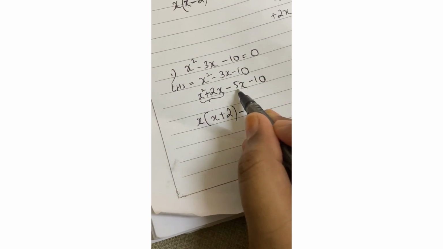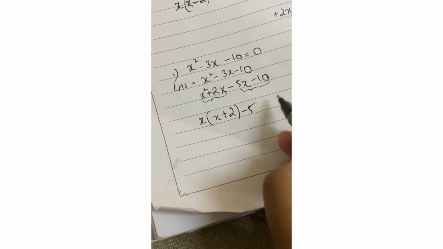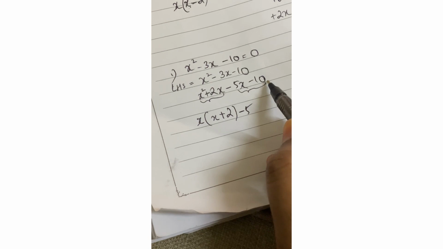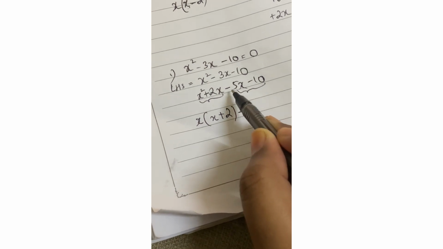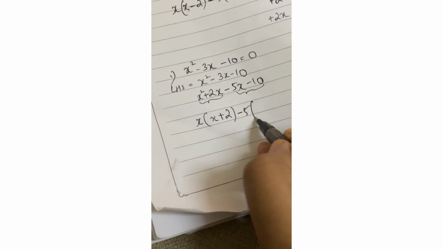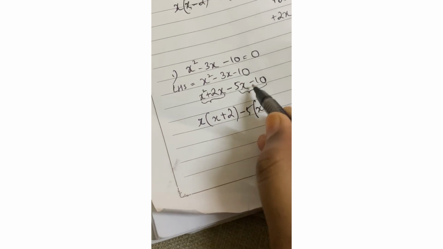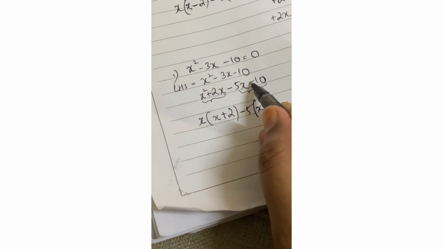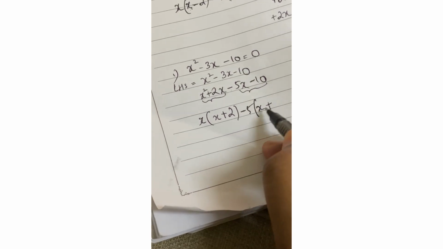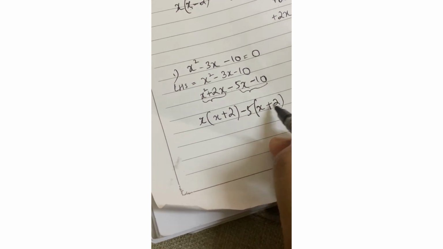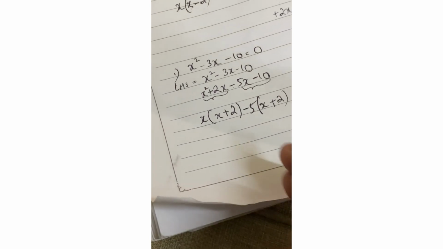We take 5 common from these two terms, because both are multiples of 5. Minus 5, in the bracket it will be x, minus minus is plus. Be careful while taking the sign. Minus and minus you have to consider as plus, and 5 is outside. So 5 twos are 10. This is how we are going to take the common.